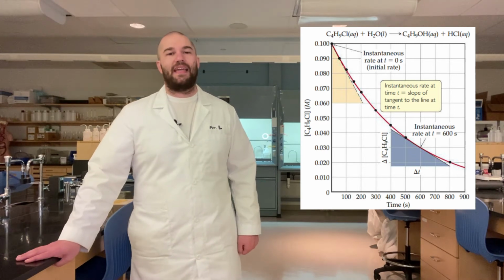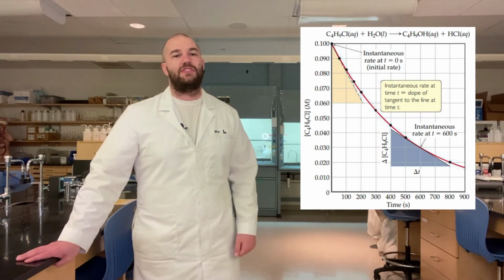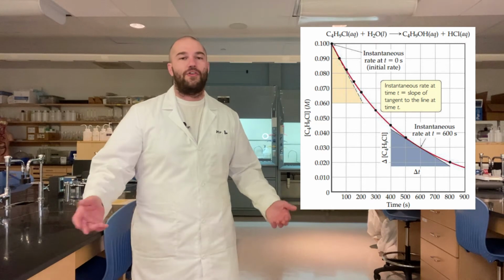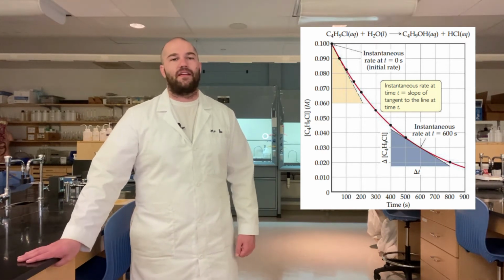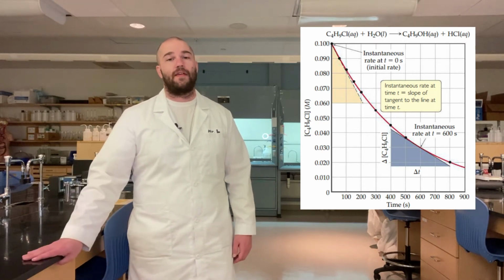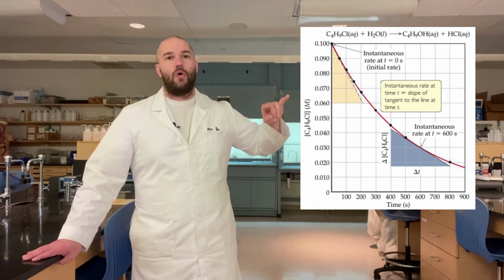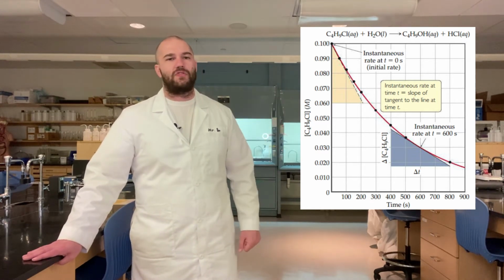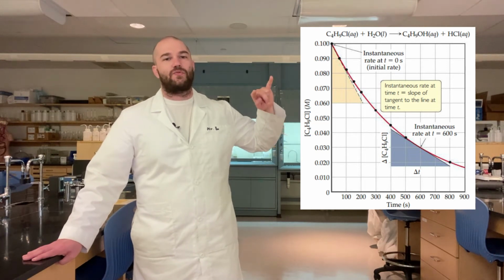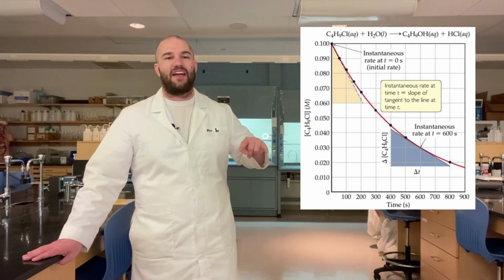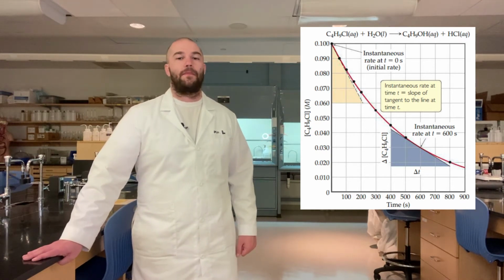The initial rate is the instantaneous rate at time 0. So it's a special one. All you're doing is doing this at time 0 instead of 10, 20, 100 seconds. It doesn't really matter. So just keep in mind that the curve is going to be going slower and slower as time goes on. So the instantaneous rate, or the first derivative, the line tangent to the curve, is going to be getting flatter and flatter as time progresses.